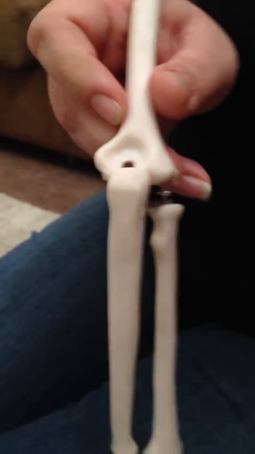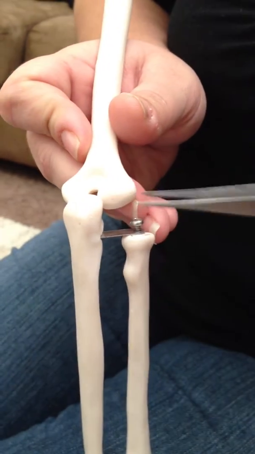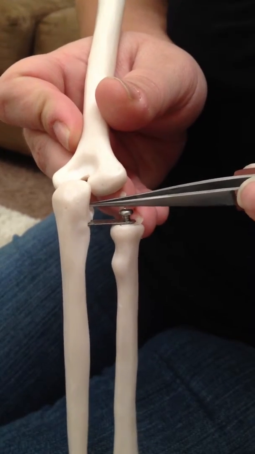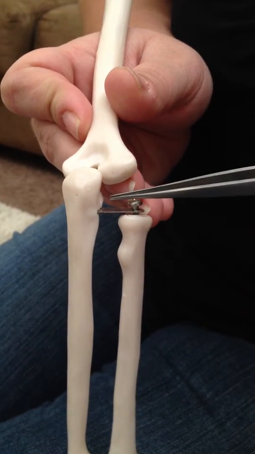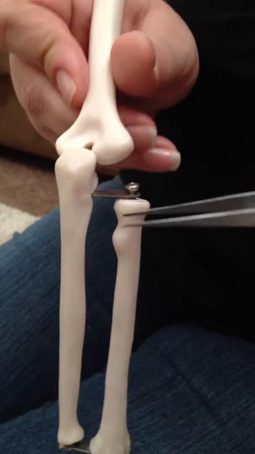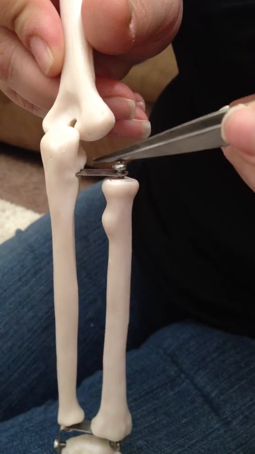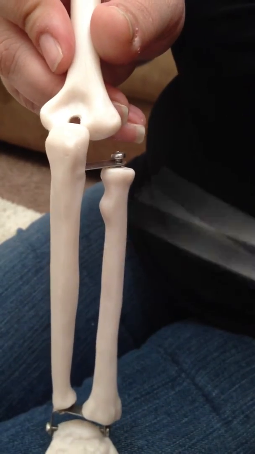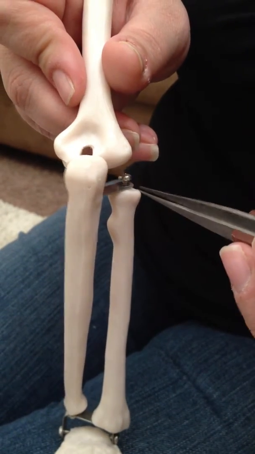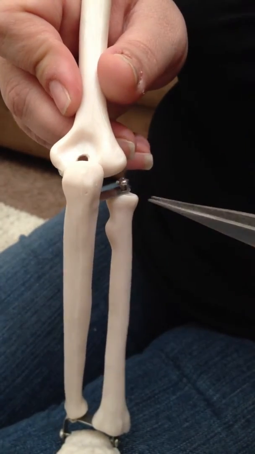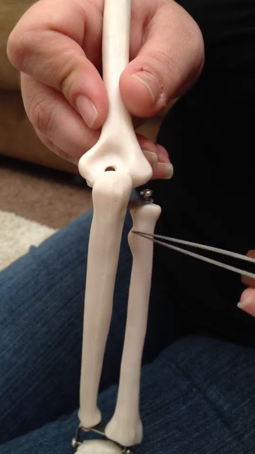Then if I turn it around anteriorly, so you can see the different views, you have your trochlear notch in here, you have your radial notch, you have your coronoid process here, you have your radial head here, and you have your radial tuberosity here.